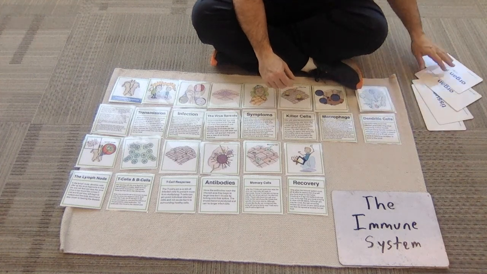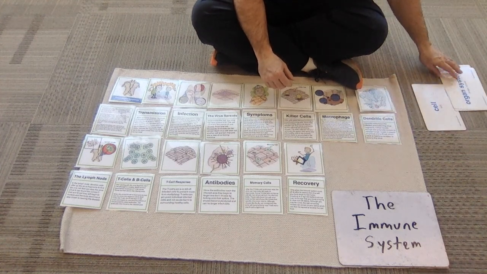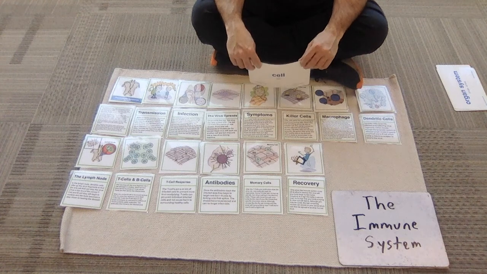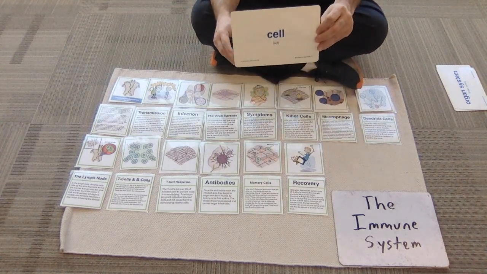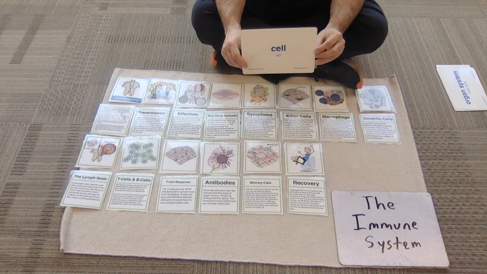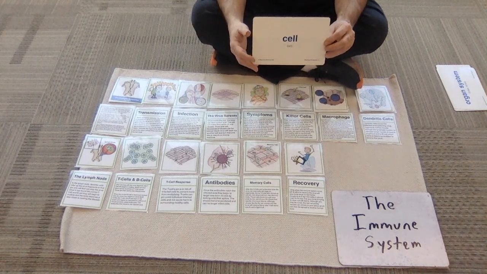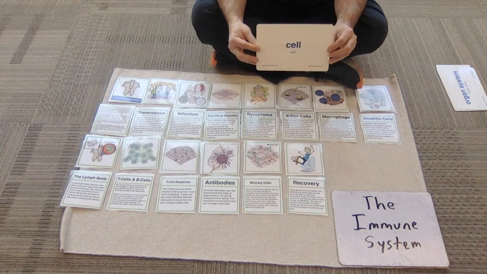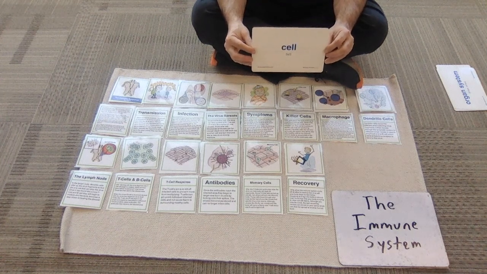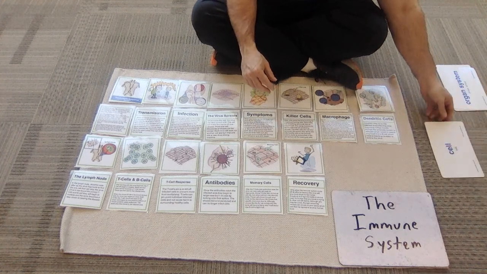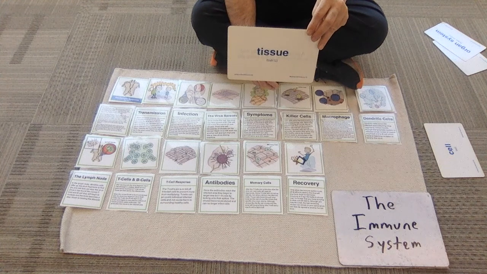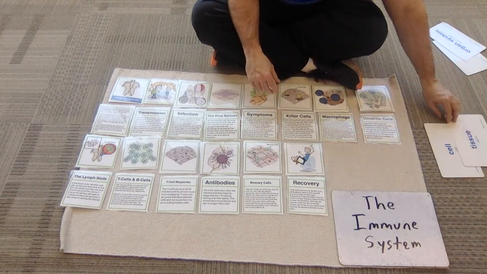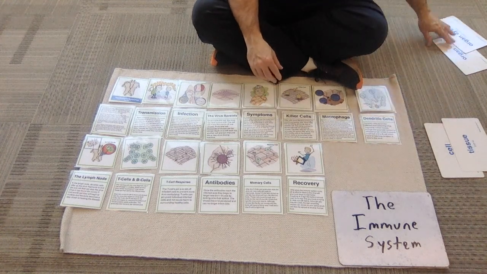All right, so let's review the basic vocabulary that I would like you to write up and post on Google Docs. So let's talk about the cell. The basic building block of life is the cell. In this presentation, we've talked about numerous specialized cells that make up the immune system. So cells, and then tissue. Cells form tissue, a group of similar cells that work together at the same job. And that, of course, will be another definition you will write in your Google document.